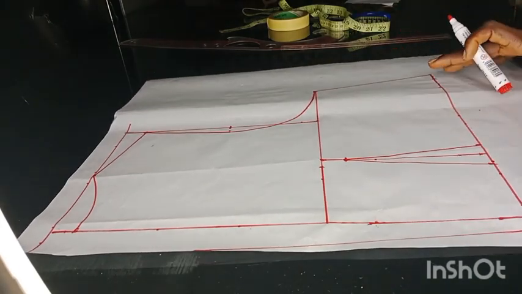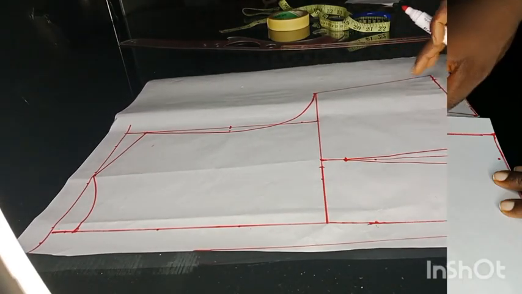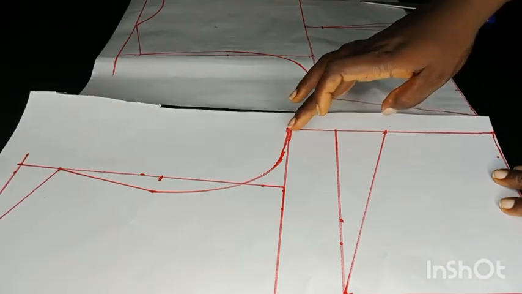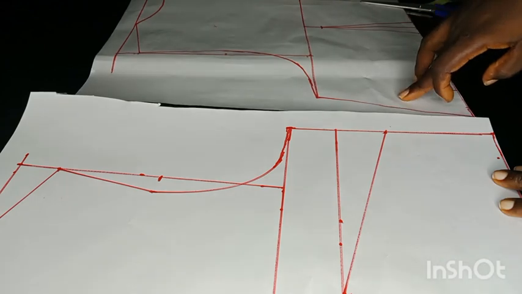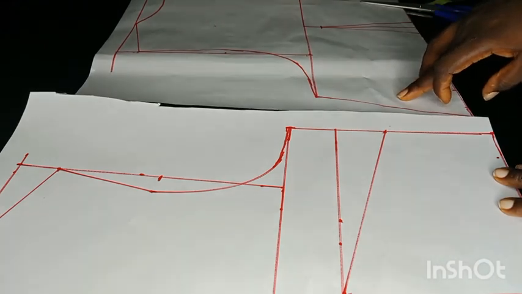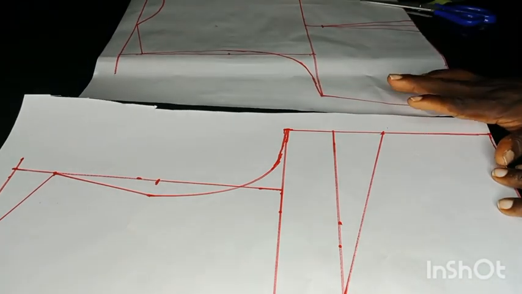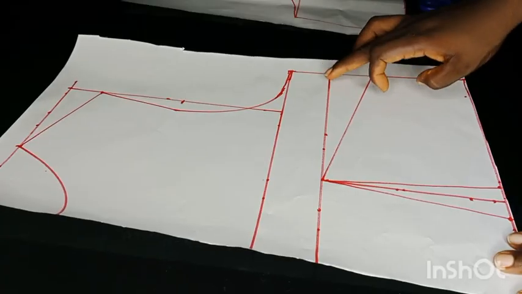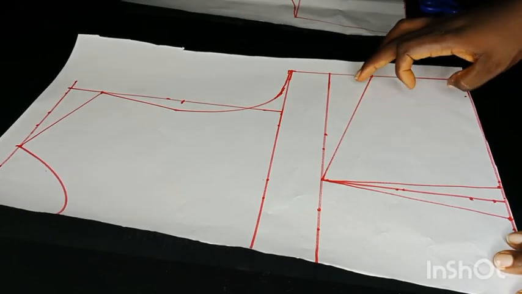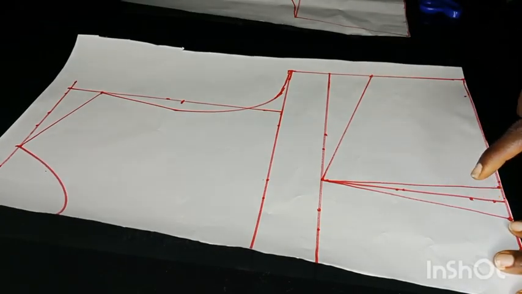I have finished drafting my back half curl basic body block. You'll be wondering why your front length and your back length are not the same and how we will balance it when we want to transfer to fabric. This brings us to the bust dart techniques. I will close my bust dart. To close my bust dart, I will slash and open my waist dart.